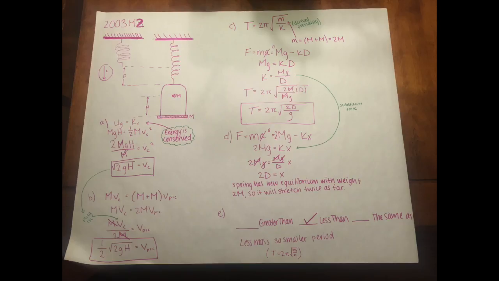Then we solve for k, and k would equal mg over d. Then we just plug the k value back into the original period equation that we made. So it would be T equals 2 pi times the square root of 2d over g.